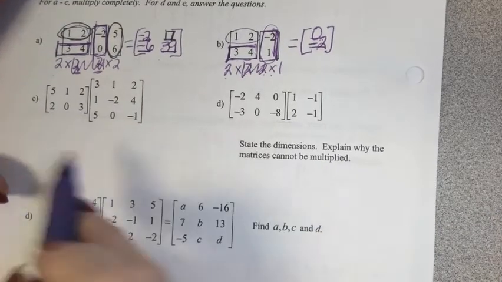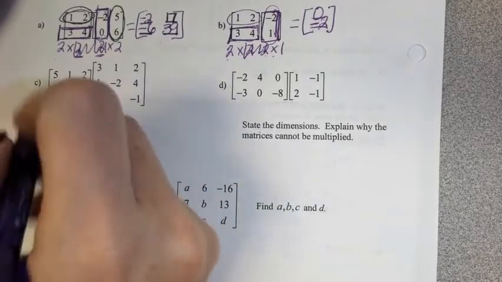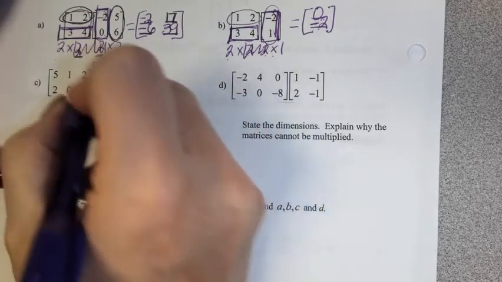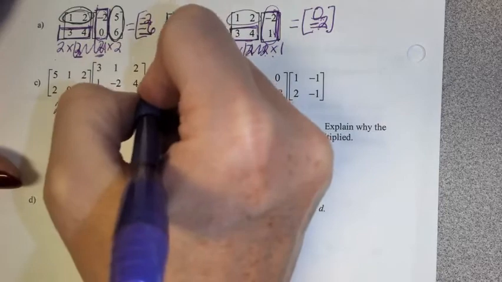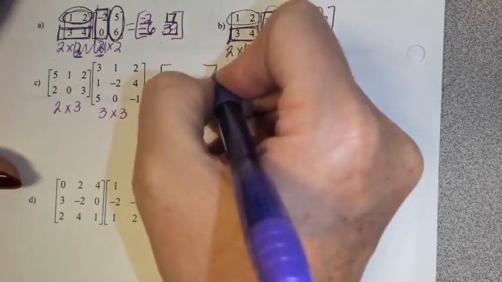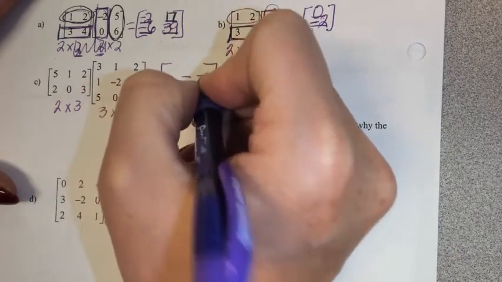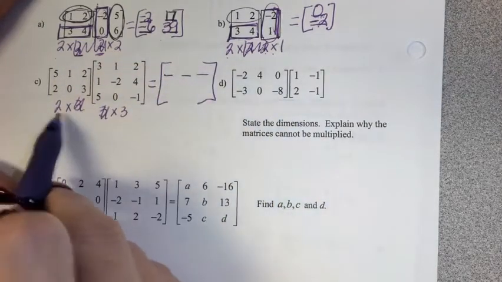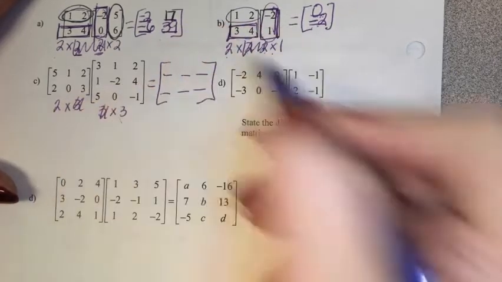Check the dimensions. On the first matrix, we have a 2 by 3 matrix, 2 rows, 3 columns. And on the second one, we have a 3 by 3, 3 rows, 3 columns. So mark out those middle ones, the 3s in the middle. Those match, so we're going to have a 2 by 3 as the resulting matrix.